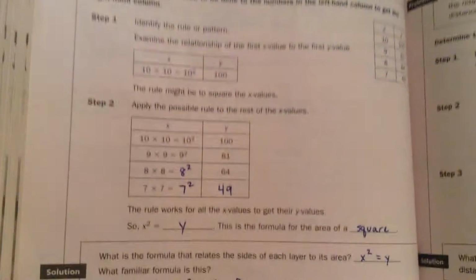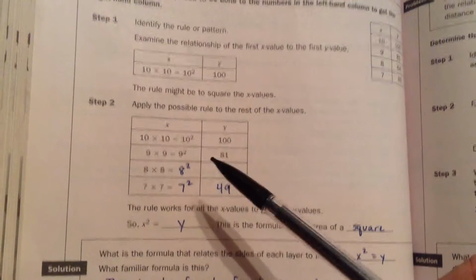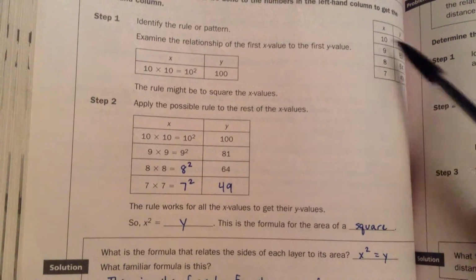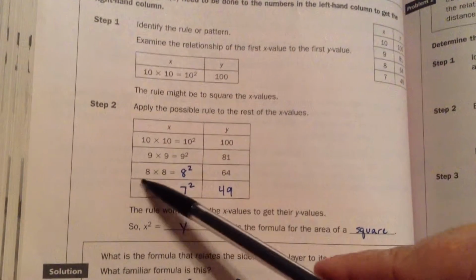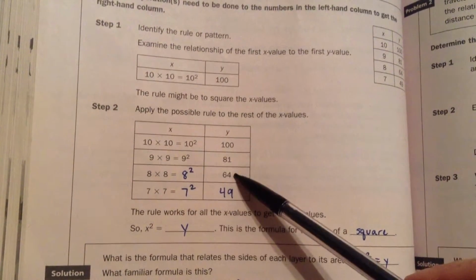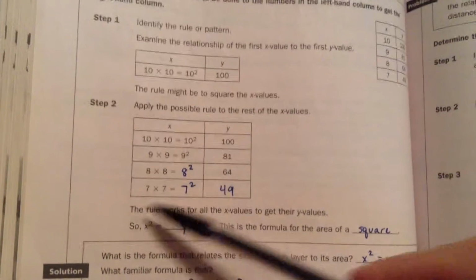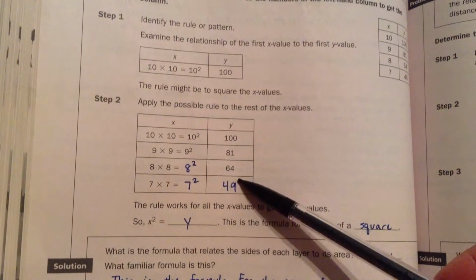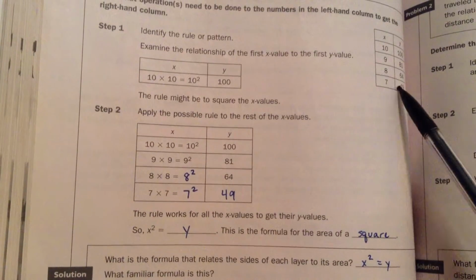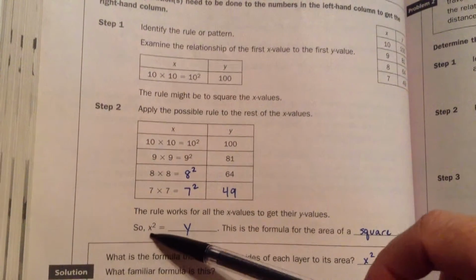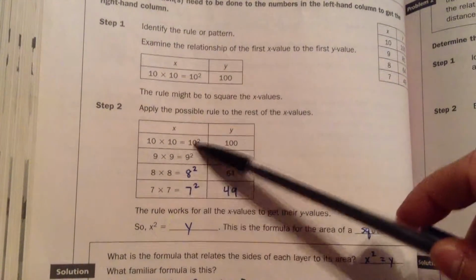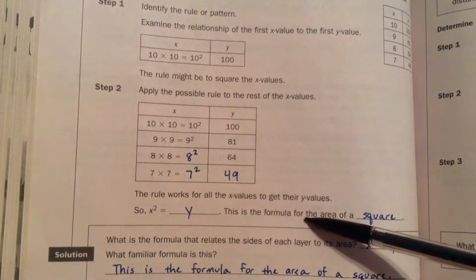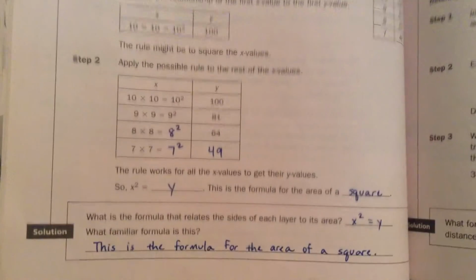So now we're going to apply the rule to the rest of the X values. Well, if you go 9 times 9, or 9 squared, that would give you 81, which is shown in that next line. 8 times 8, or 8 squared, would give you 64, which is correct. And then 7 times 7 is 7 squared, which is 49, and that matches up. So X squared would equal Y, because anytime you square this number here, that's going to give you Y. And this is the formula for the area of a square.